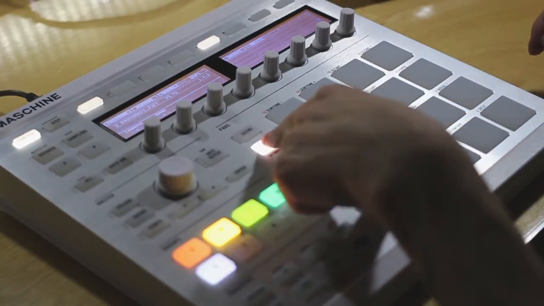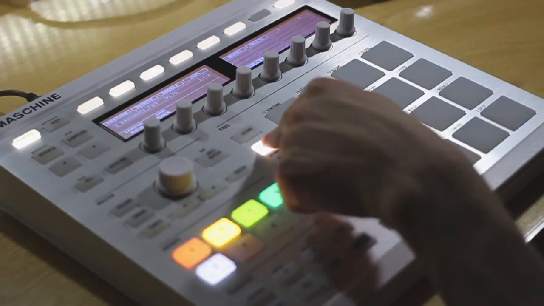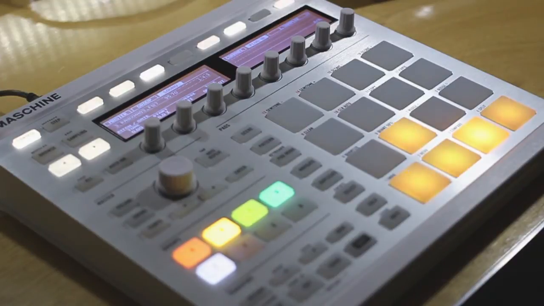I'm going to create a new pattern here. Make sure it's 4 bars long to match the first pattern that I recorded. I'm just going to play back the first samples and play around with the drums and find something that sounds good to my ears.